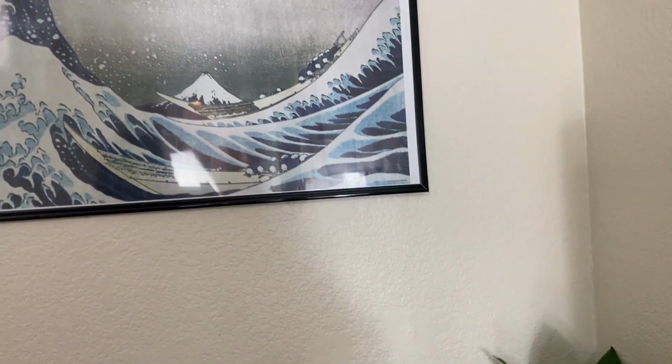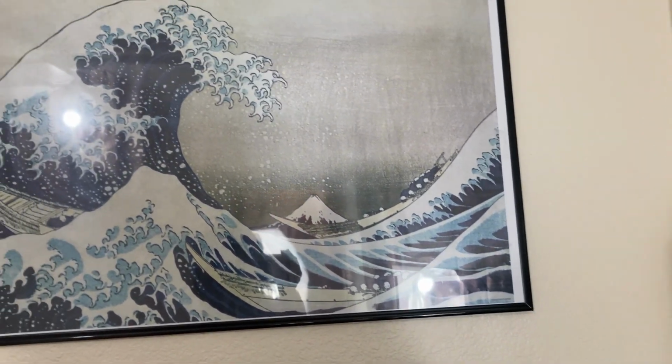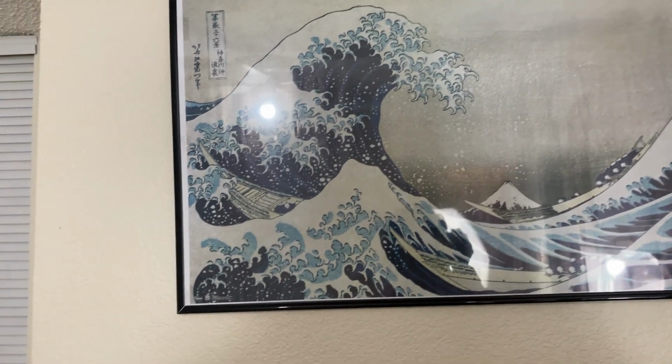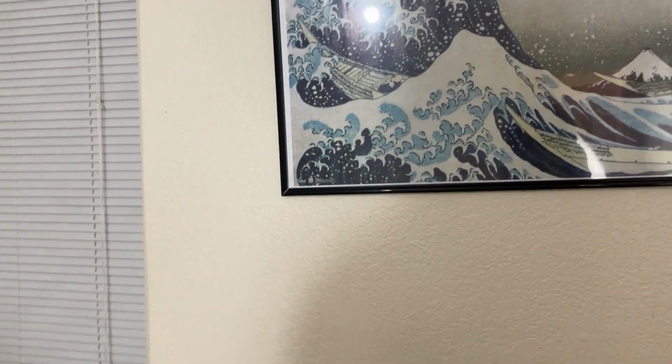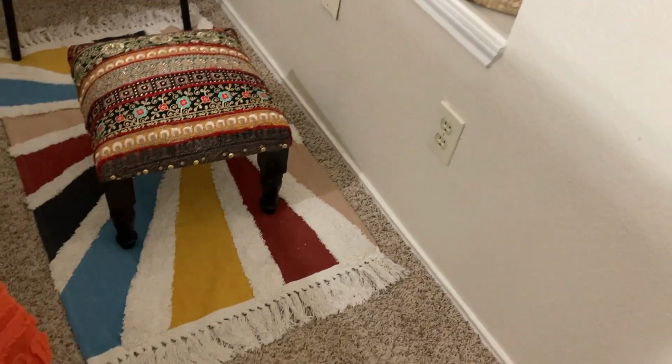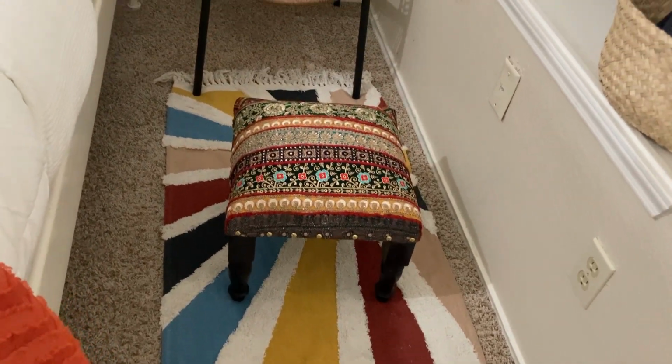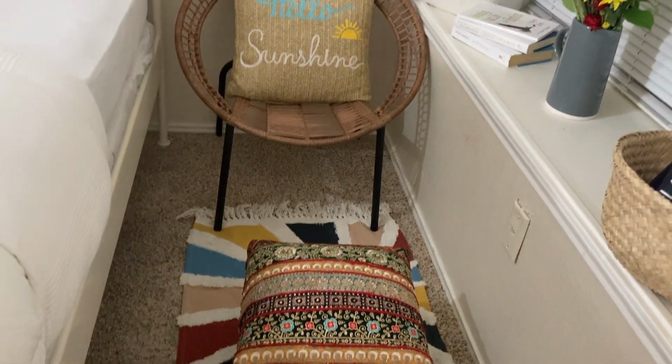Another thing I really like is this poster of water. You know, water is calming and soothing, at least to me. So that's why I put that up there. And here I have my favorite spot in this room because it's close to the window. And I have some fresh flowers there.